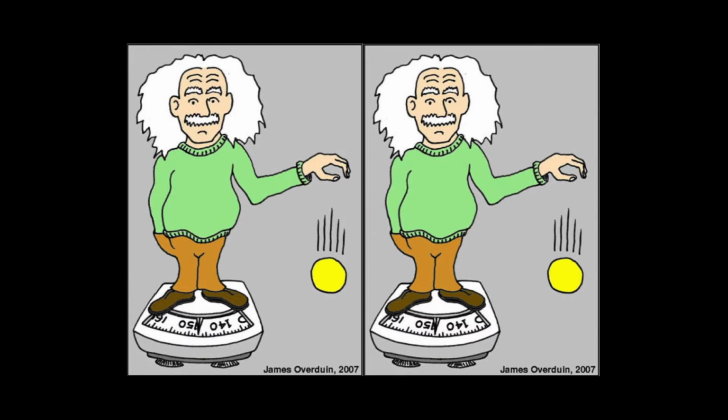In one, the gravity force is operating, and in the other, a force caused by a spacecraft is accelerating you at the same rate. This is the basis of his theory. This is the equivalence principle, the fact that you cannot distinguish these situations. It's artificial and arbitrary that we ascribe one to gravity and the other to another force.